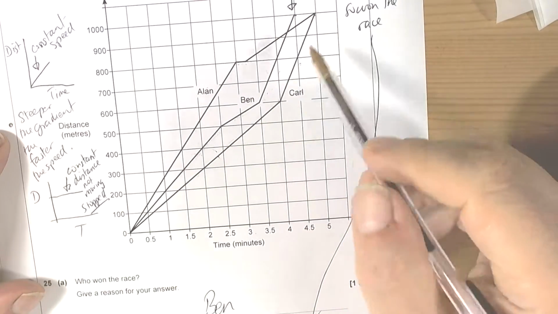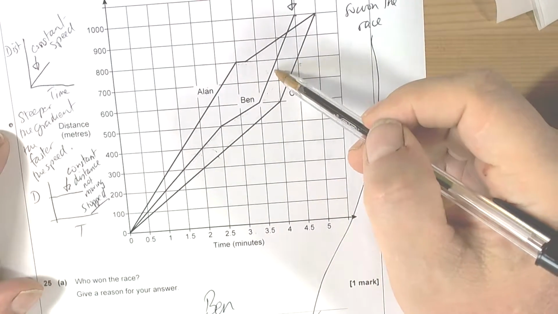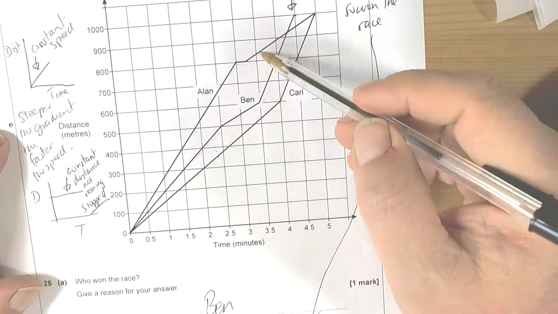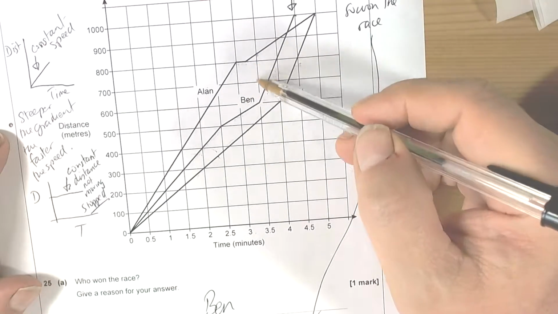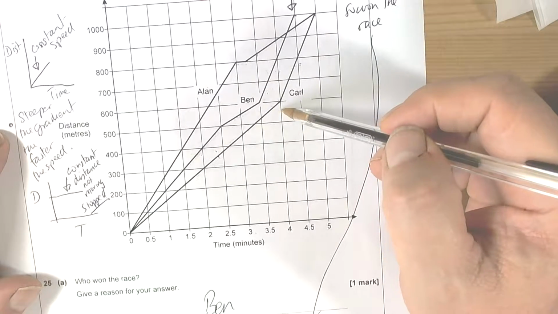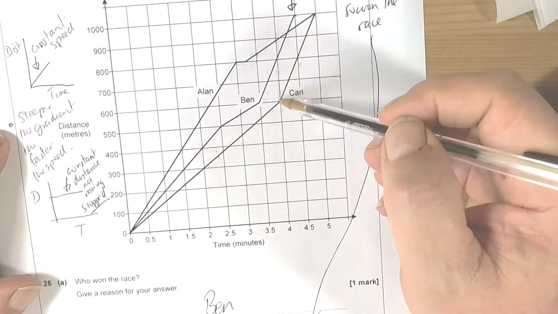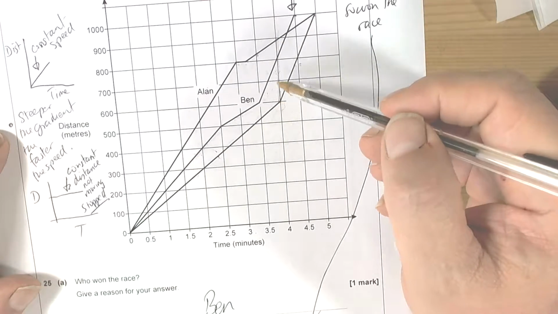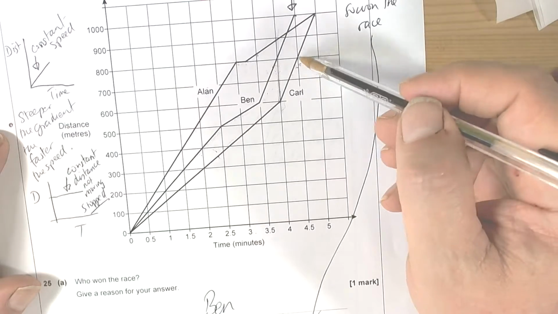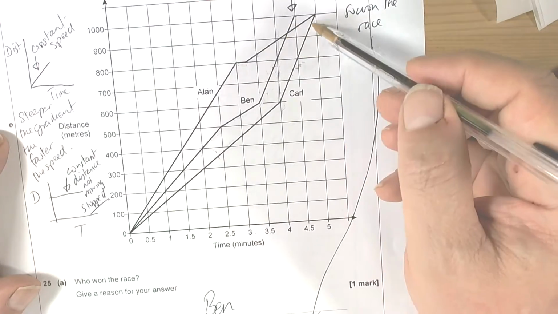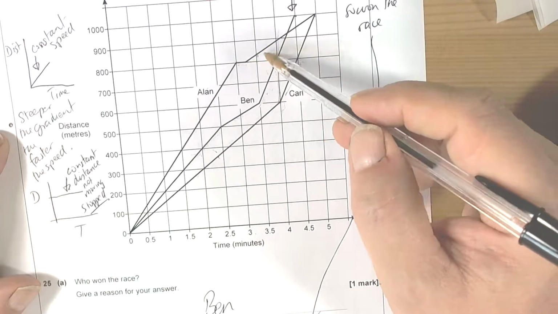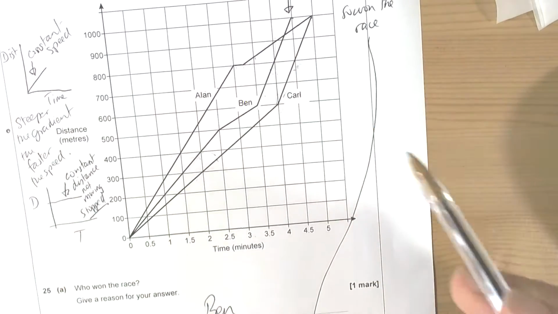Again we can see that after 3.5 minutes, well actually we'll talk about what happened at 4 minutes. So at 4 minutes then we can say that Ben and Carl were running at the same speed because the gradients of the lines were the same, and Alan was running slower than both of them.